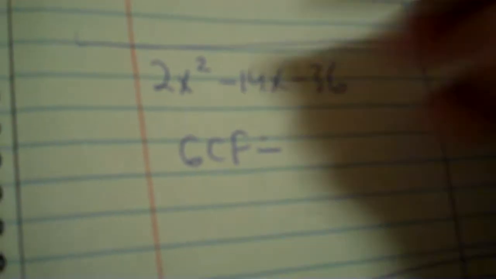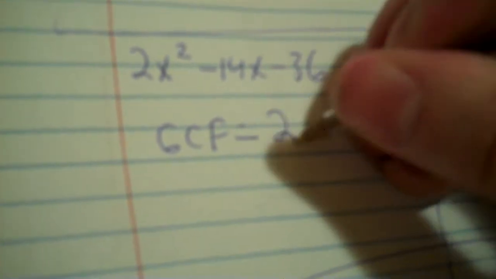Okay, next one. Now, this is why you do the GCF check, people. Okay? Because the GCF, it's not 1. These are on the second row, so it's 2. You can't do an x, but dividing it by 2 will help me. So I make my GCF box, okay?